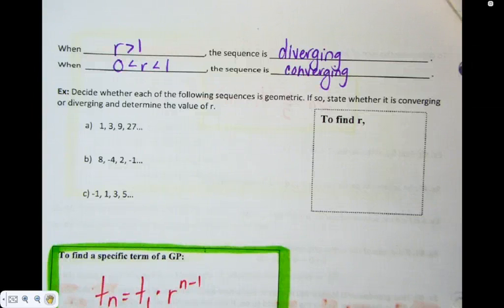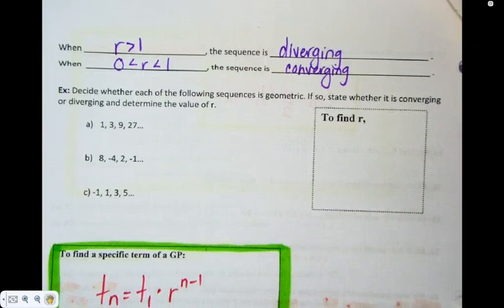We're going to start with the exact same example that we did with arithmetic. We're going to decide, is it geometric, yes or no? Therefore, if it is, is it converging or diverging? And what's the value of r? Let's talk about how to find r.